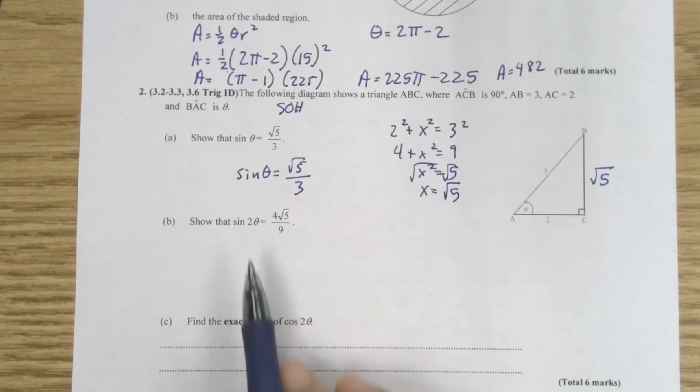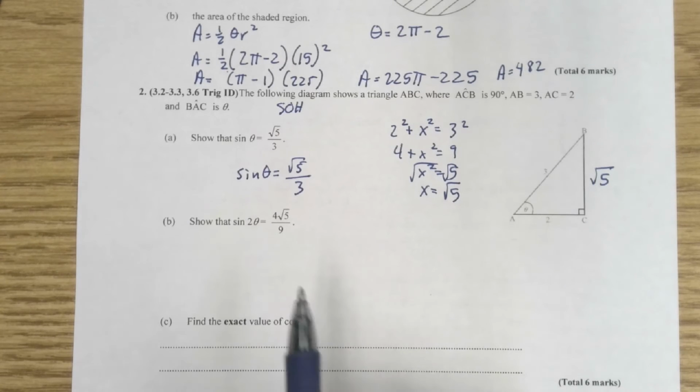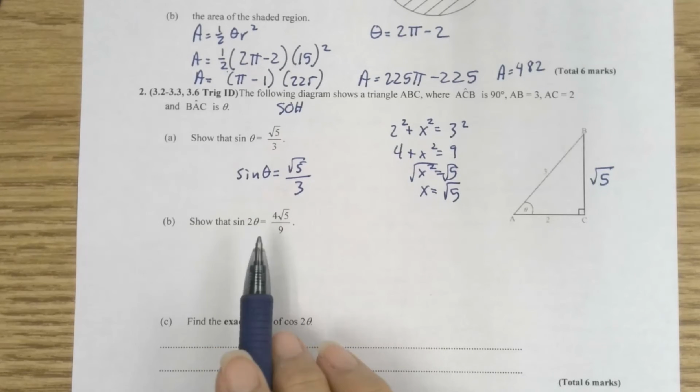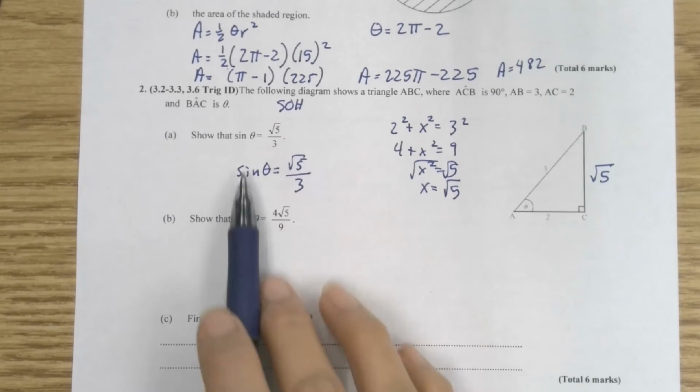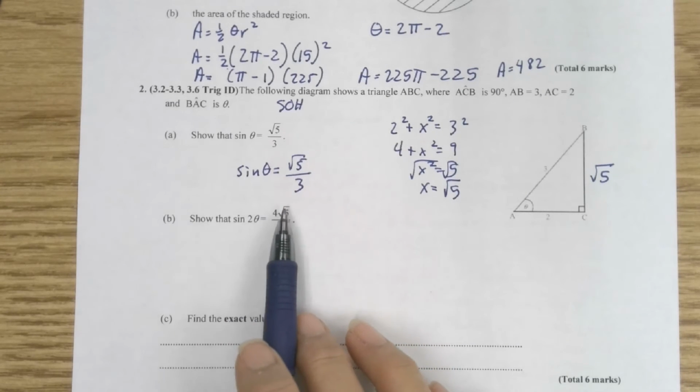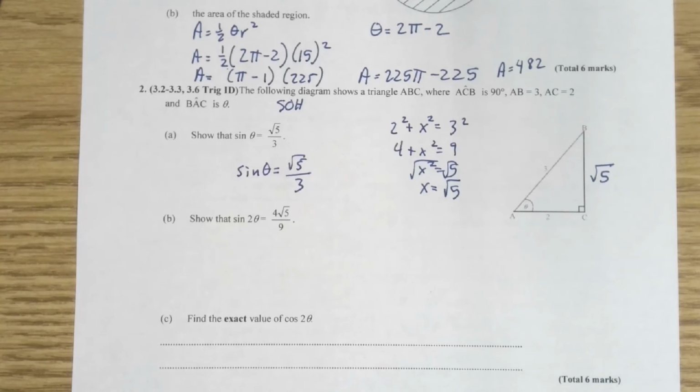Okay, the next question says, show that the sine of 2 theta is 4 square root of 5 over 9. I know the first instinct sometimes is when people see 2 theta, they want to assume they're just doubling that answer, but that is not the case. We know sine of 30 and sine of 60 do not have that relationship. Sine of 30 is 1/2, sine of 60 is square root of 3 over 2. That is not double 1/2. So we've got special identities that we can use. Those are our double angle identities.